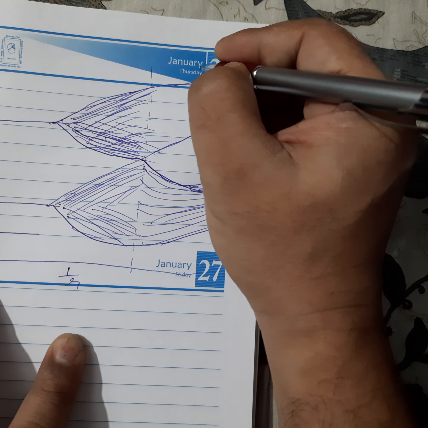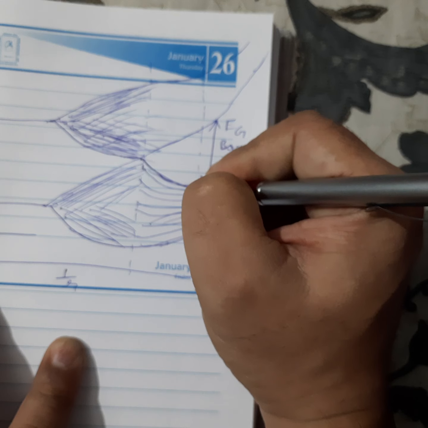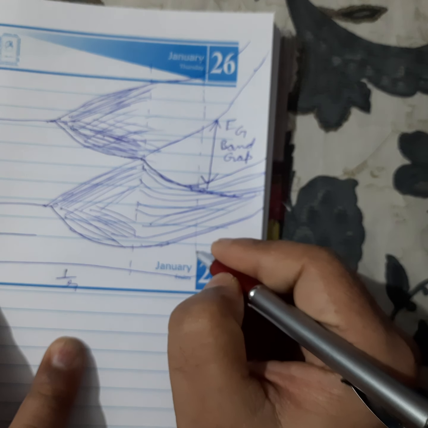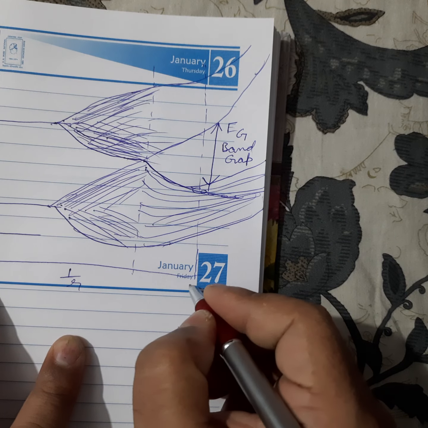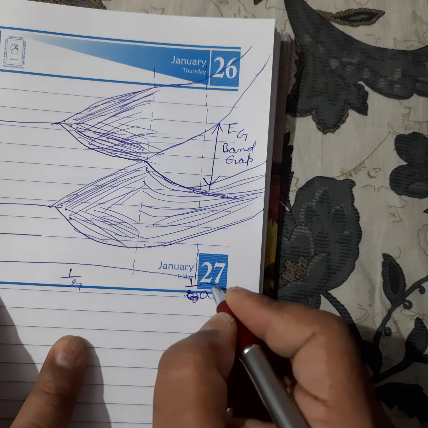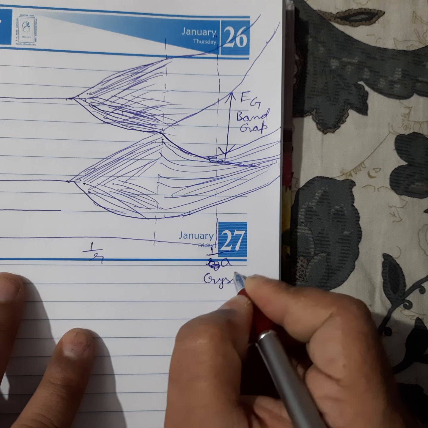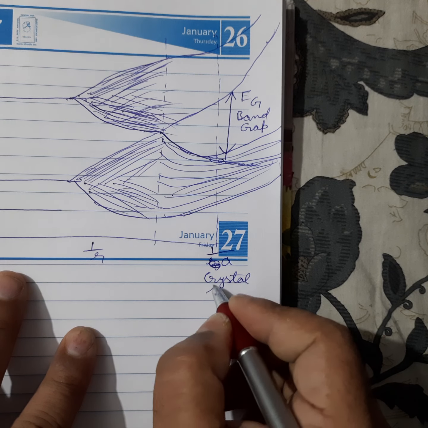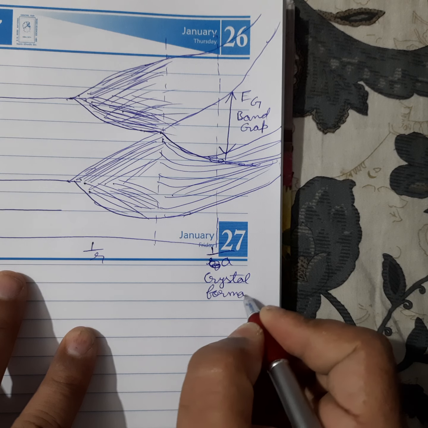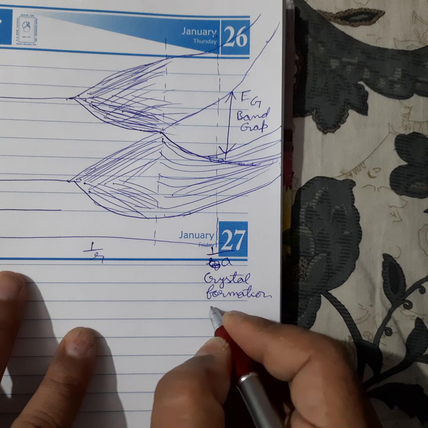Let us take this point here, where the crystal formation will take place. This is 1 by r0, or 1 by a, where a is the lattice constant. Here the crystal formation will take place, that is, the distance between the atoms is a.